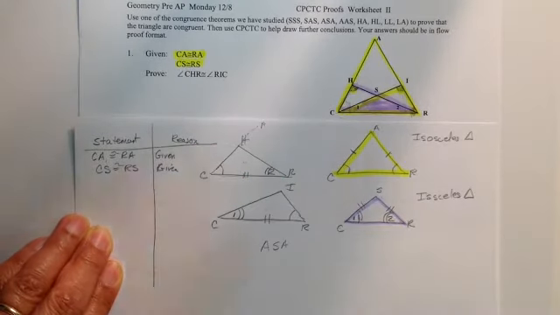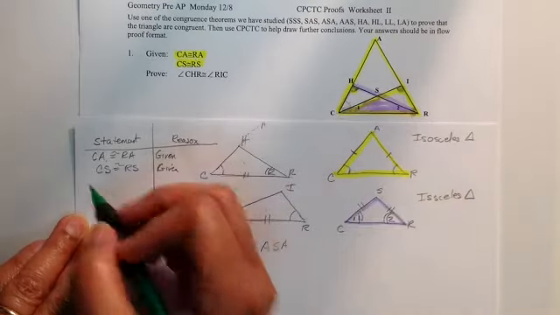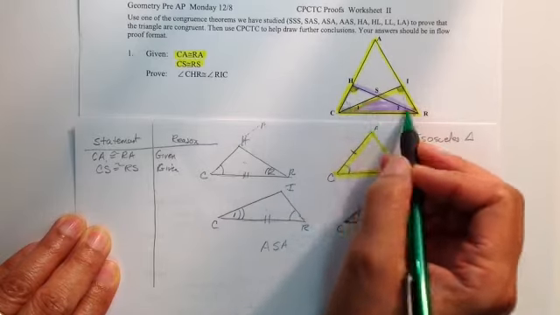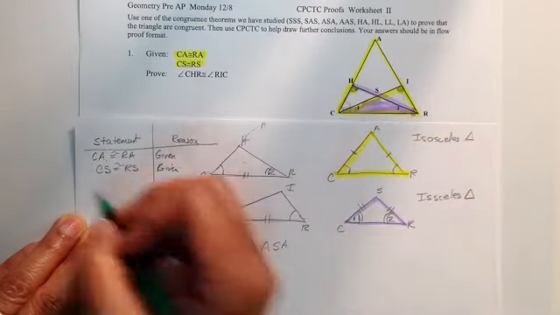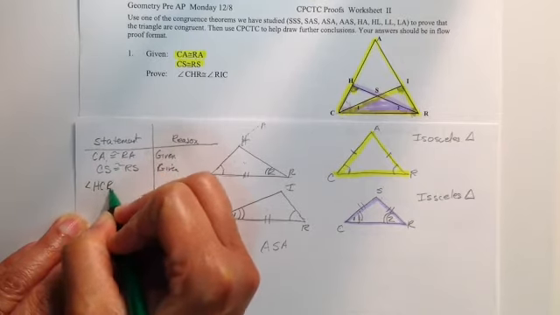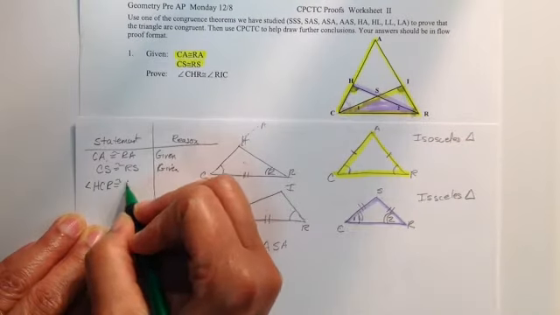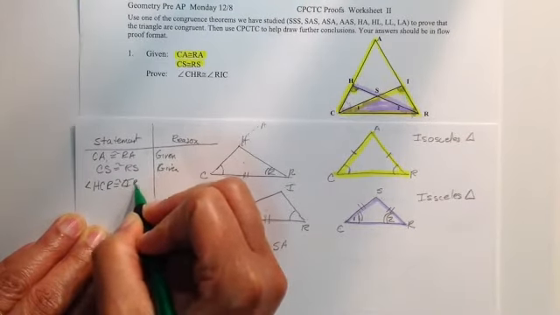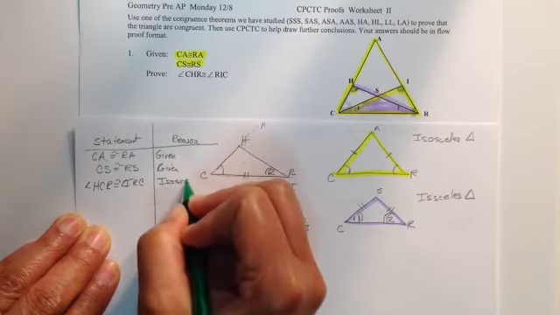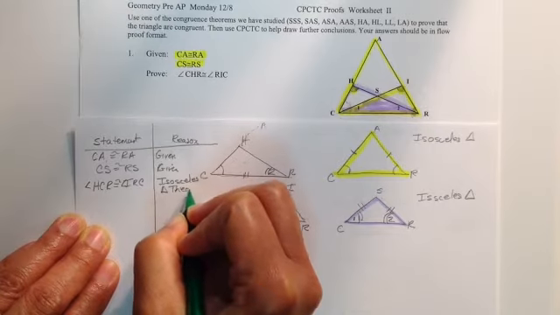And so now I'm going to deal with the fact that this is an isosceles triangle. So I'm going to say, and this time I'm going to use H, angle HCR is congruent to angle IRC. Why? Because of the isosceles triangle theorem. Right?